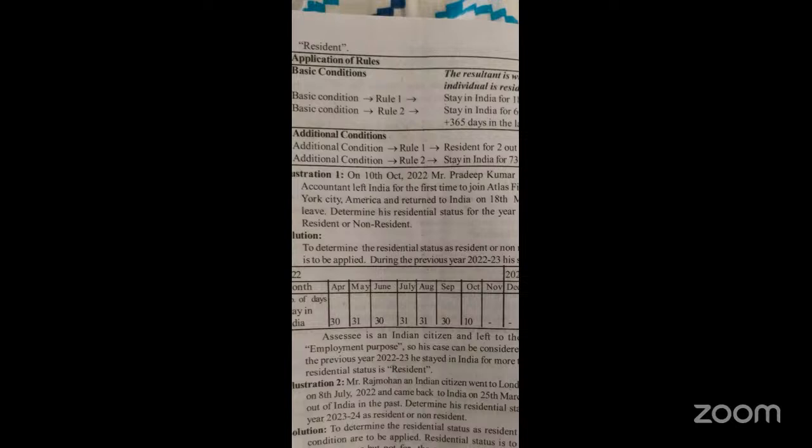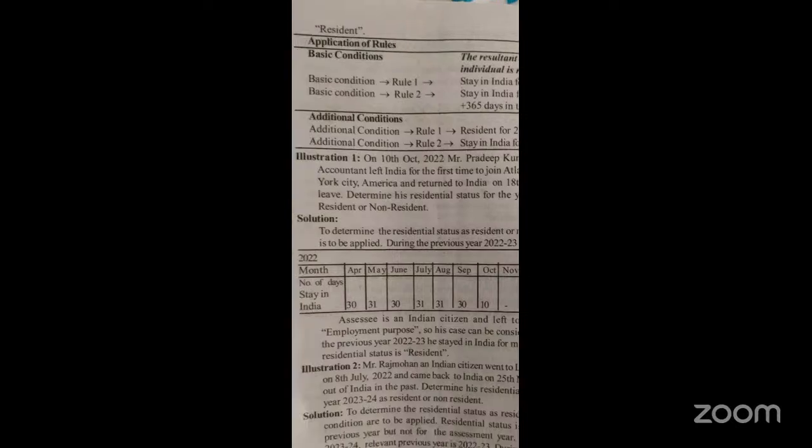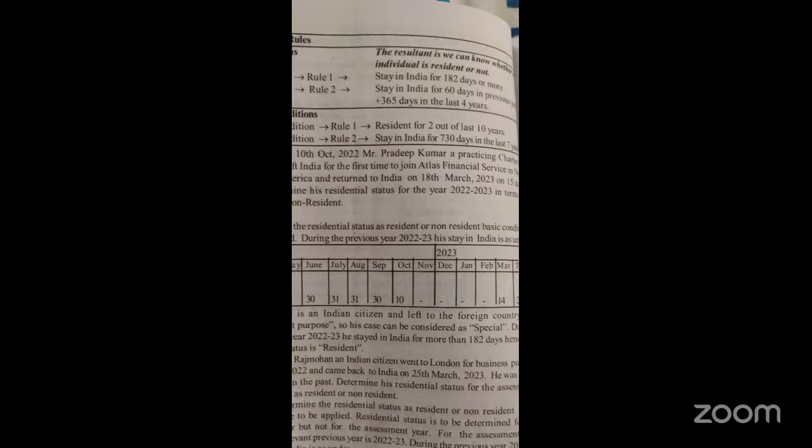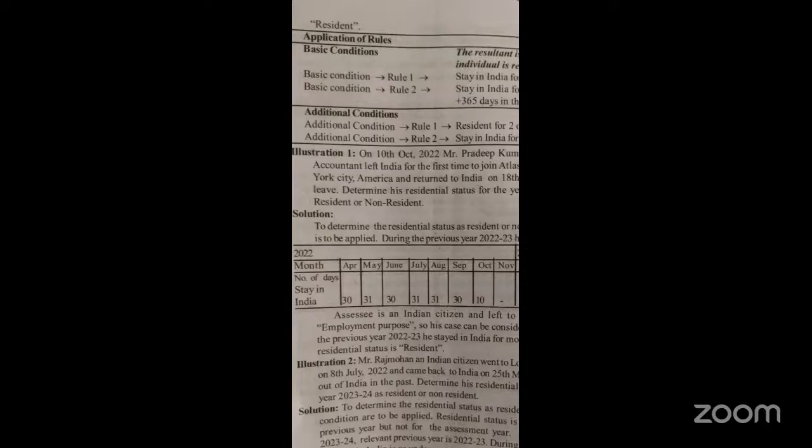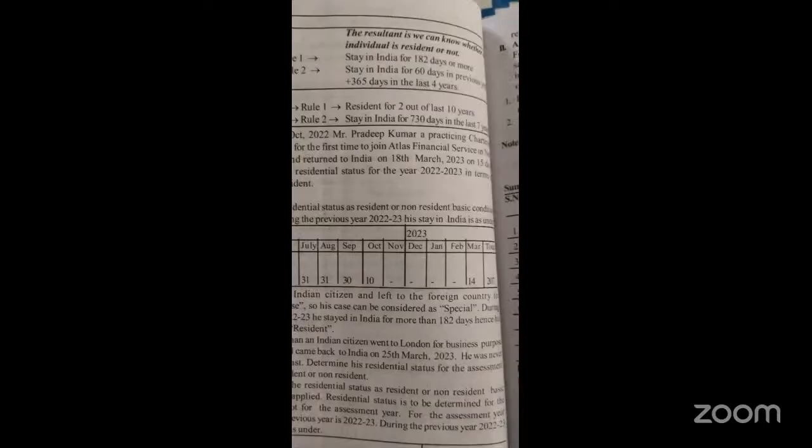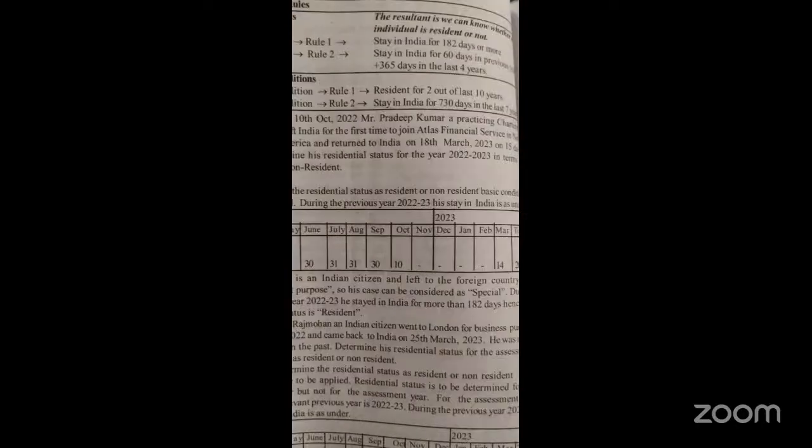See here. What are the conditions for residence? Basic condition: rule 1 is what? Stay in India for 182 days or more. And the second condition is what? Stay in India for 60 days in the previous year plus 365 days in the last 4 years. And when you see the additional conditions, rule 1: resident for 2 out of the last 10 years.